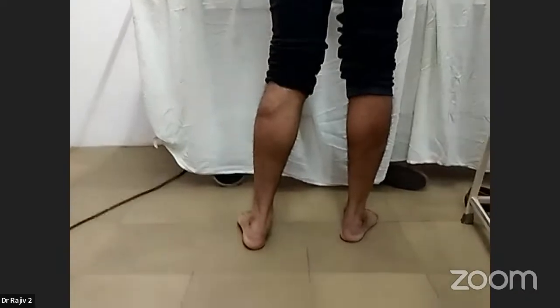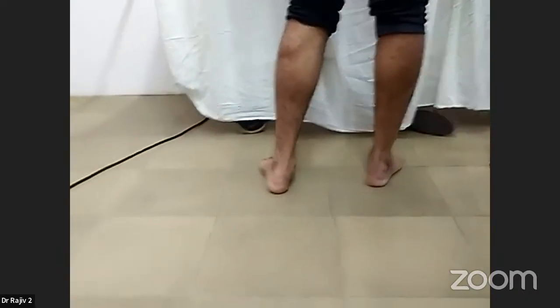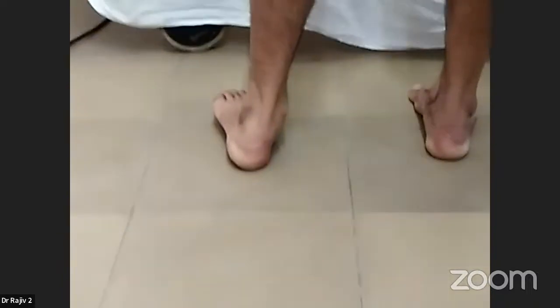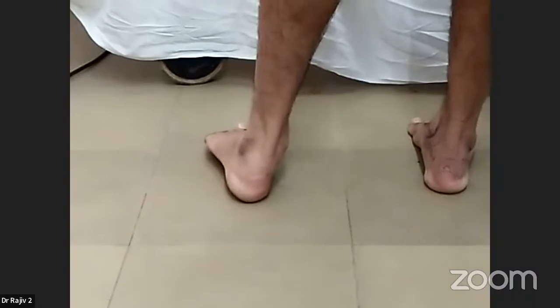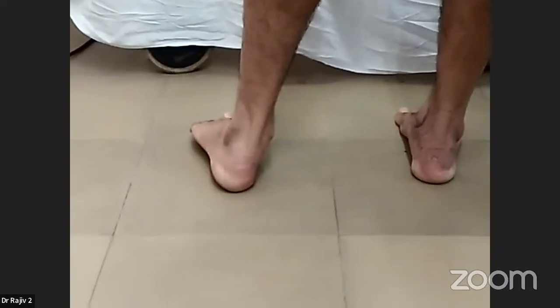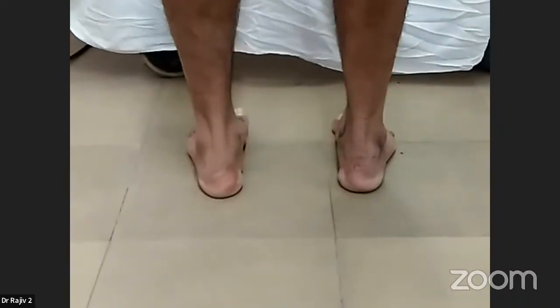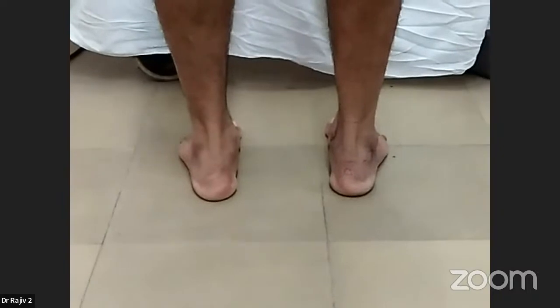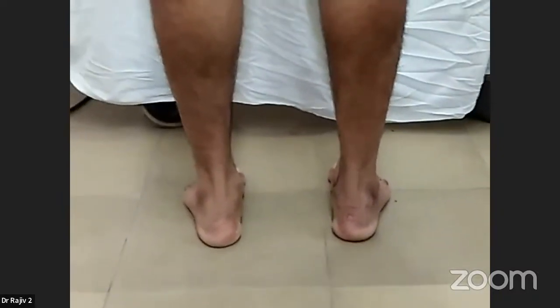So suppose there is a valgus. This is how you would be able to see more number of toes. Do you have a perfect focusing? Are you able to see? Yes, sir. This is how you see too many toes. Otherwise, normally you see only 1 or 2 toes when you see from behind. So this is one test, called the too many toes sign, for flat foot.